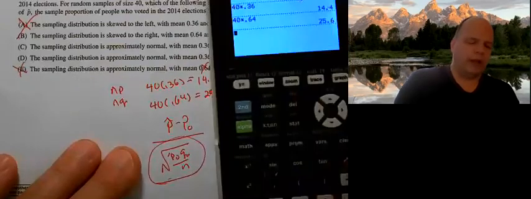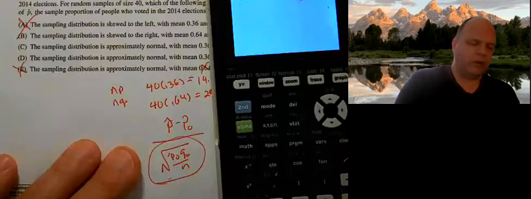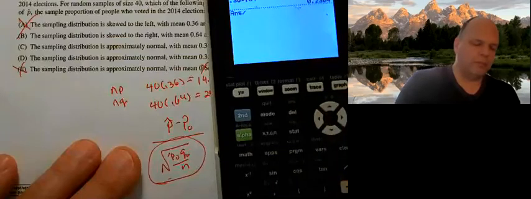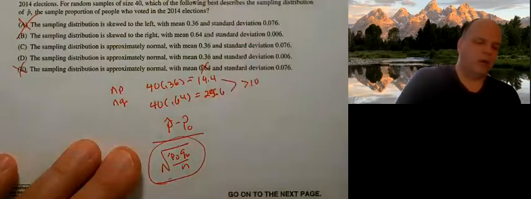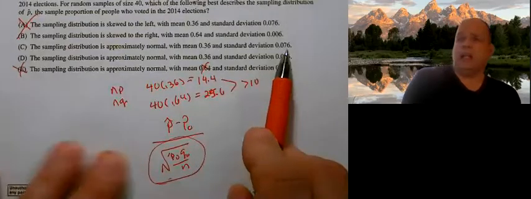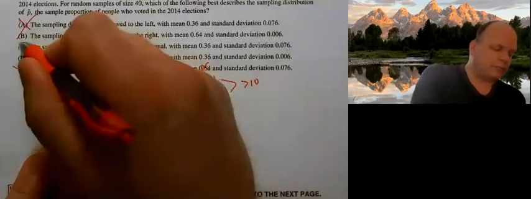So let's try that out. 0.36 times 0.64 divided by 40. And I'm going to take the square root of that. And I get 0.076. So 18, I end up getting C as my answer.